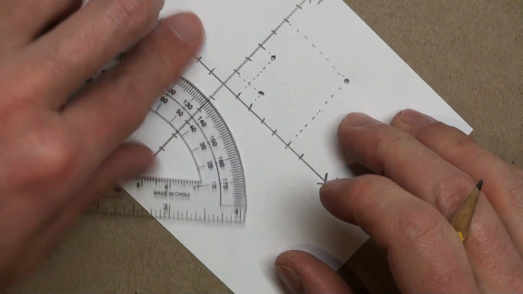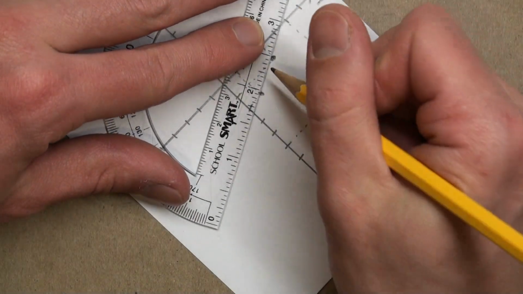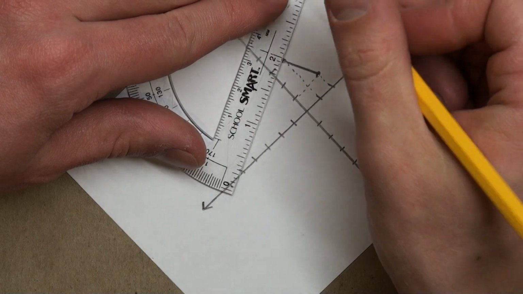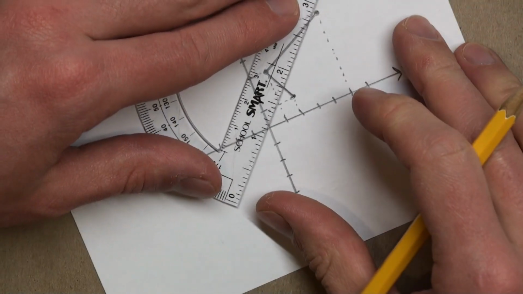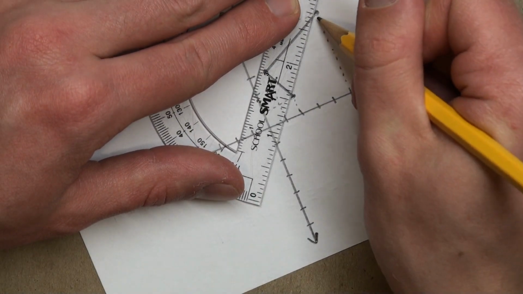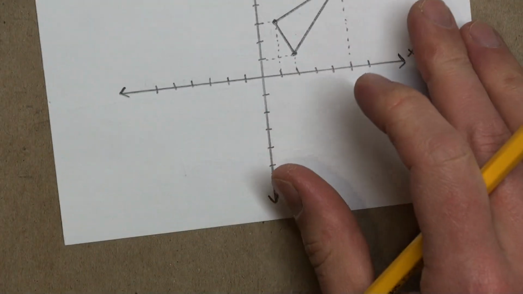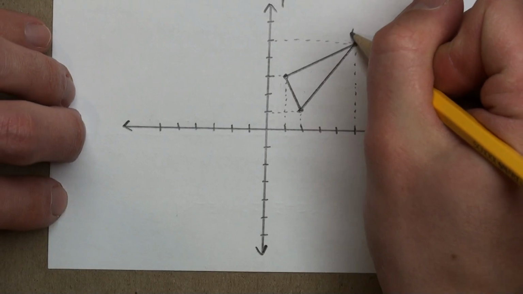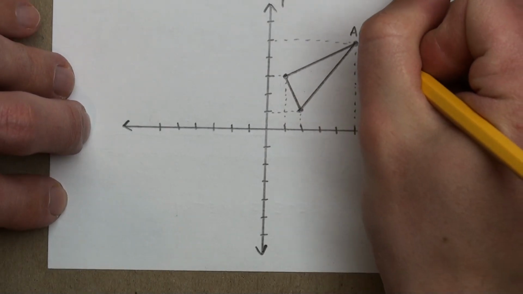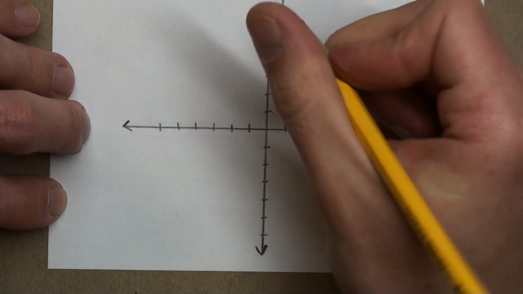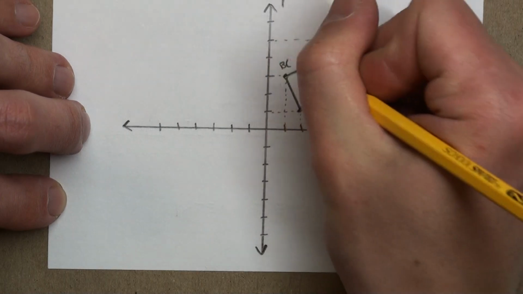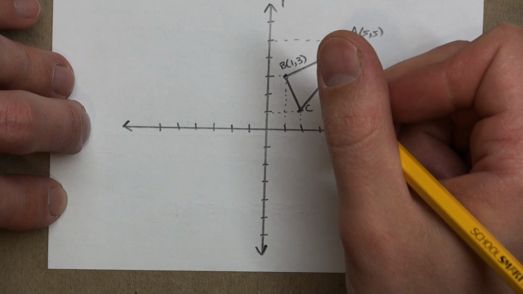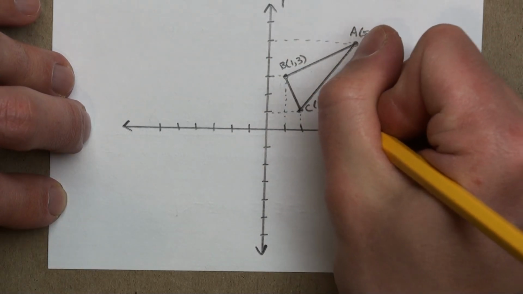So this is your original triangle. A, B, C. A, and this was at 5, 5. B, 1, 3, and C, 2, 1.